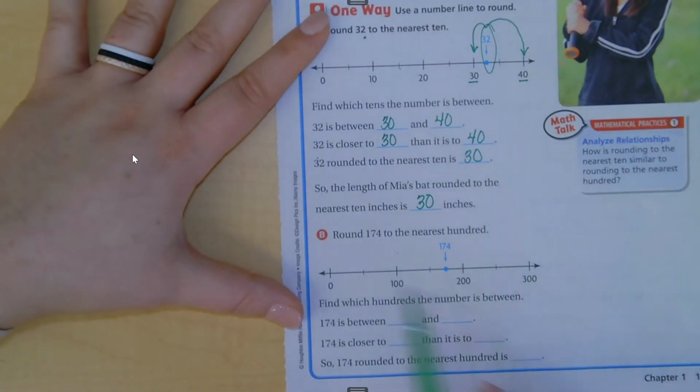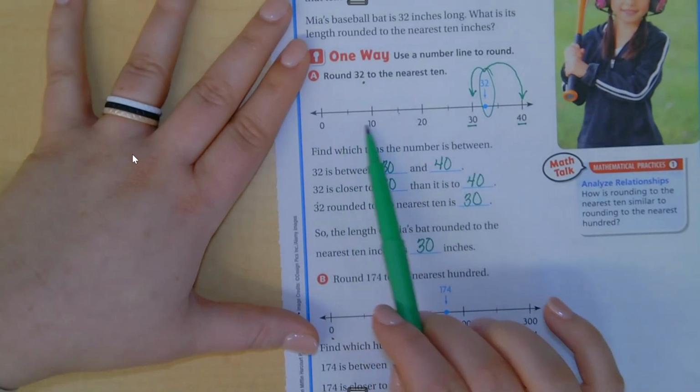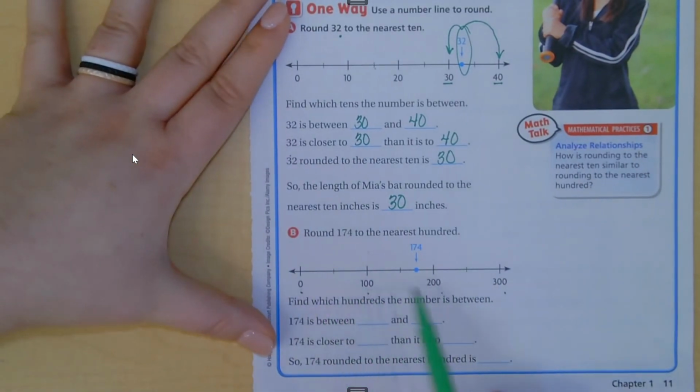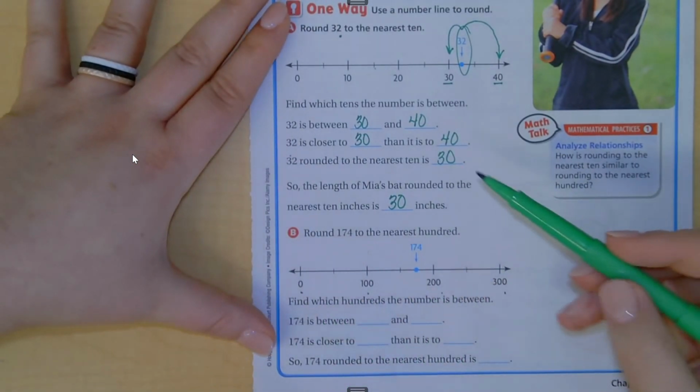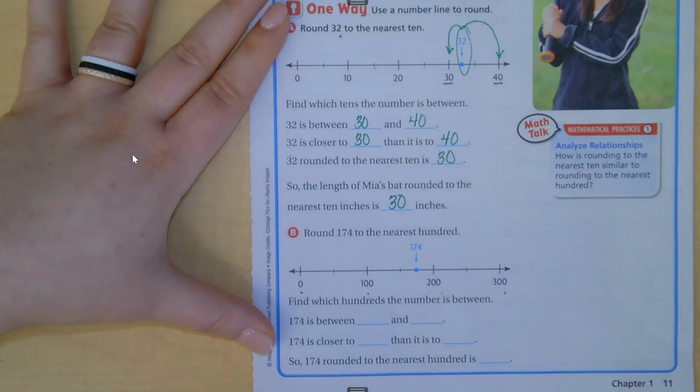So I'm rounding to the nearest 100, and you can see they've already made your number line for you. You can also tell this number line is counting by hundreds, whereas the number line up here, we were going to round to the nearest 10, so this number line is counting by tens. So down here, I'm counting by hundreds. They've already placed your number. So 174 is here. Now, here's a trick question.